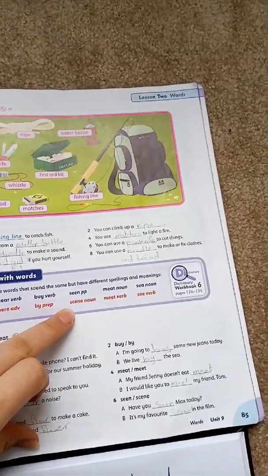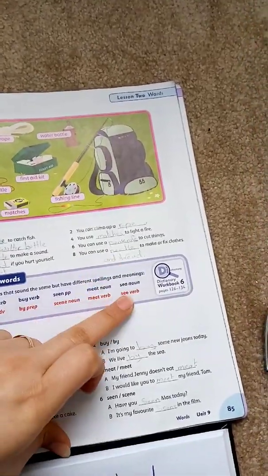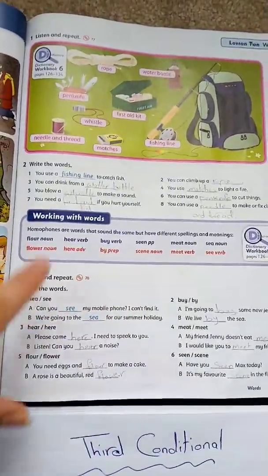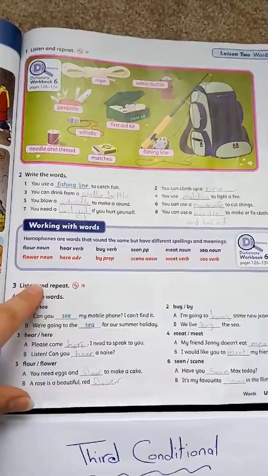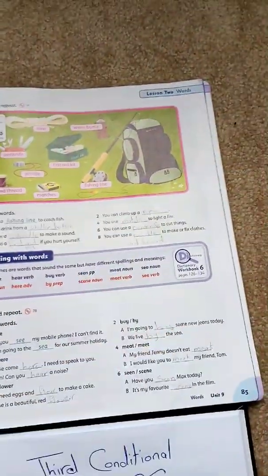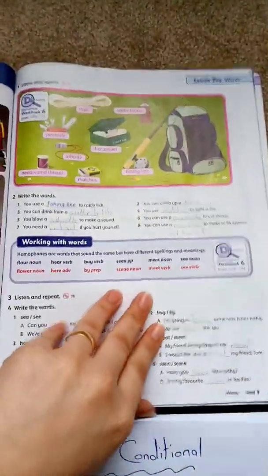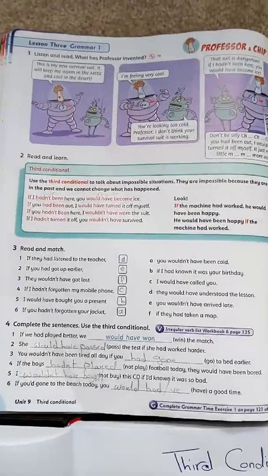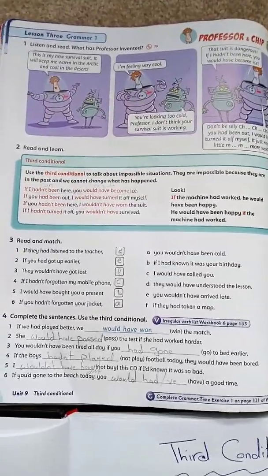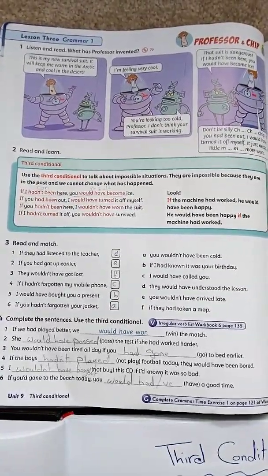And we have seen, meet, and see. Okay, here down we have exercises. Try to listen to this again on the CD and solve these exercises. Okay, now let's go to page 86. Lesson 3, we have Professor and Chip. What has Professor invented? Let's read it.